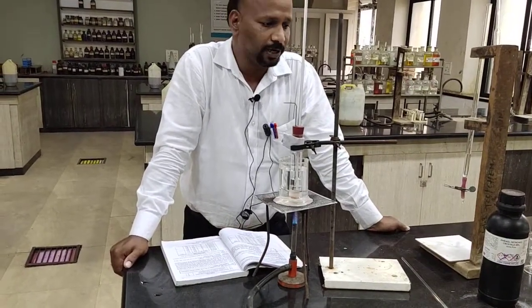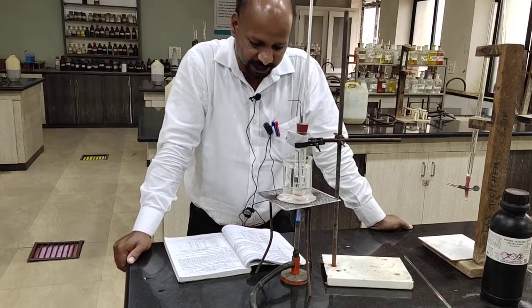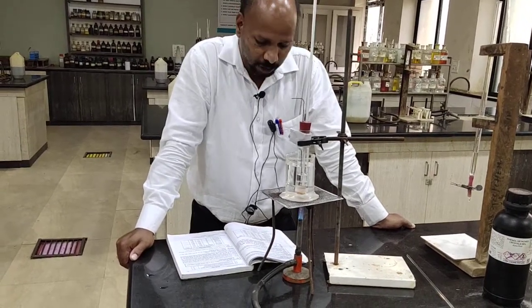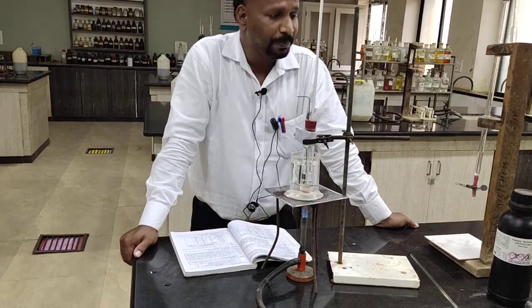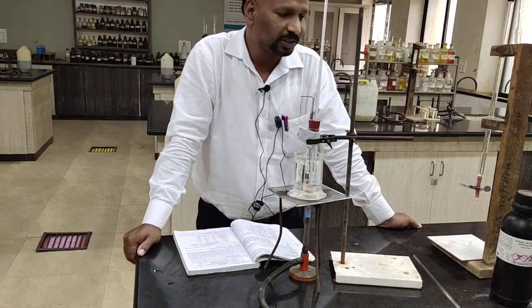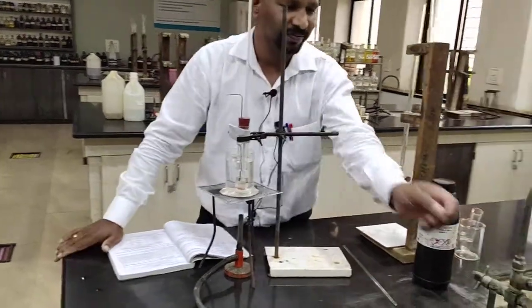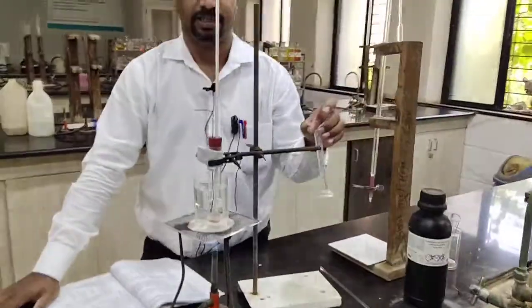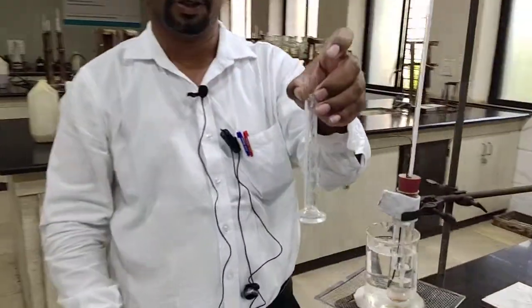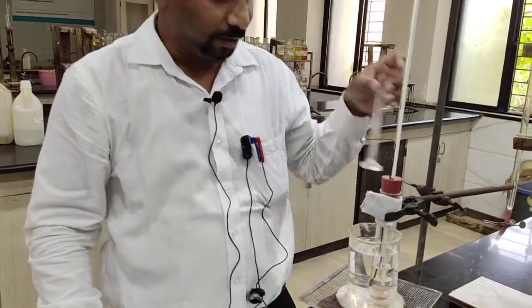So we are not going to pipette out the phenol. For measuring the phenol we are going to use a cylinder.